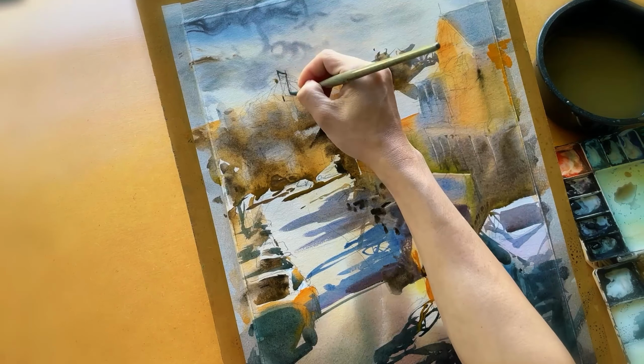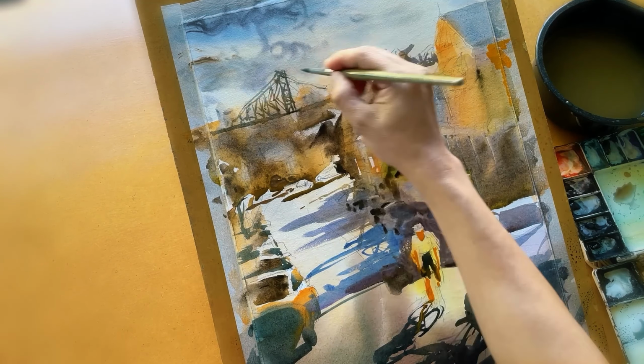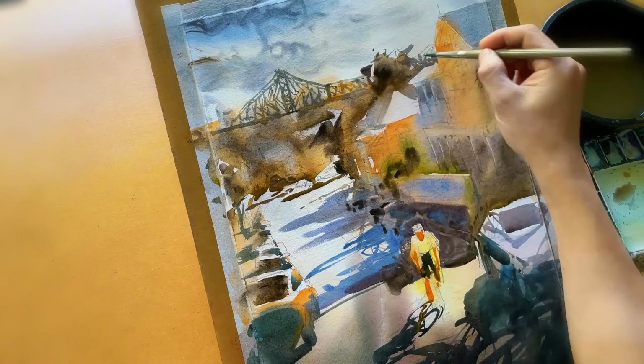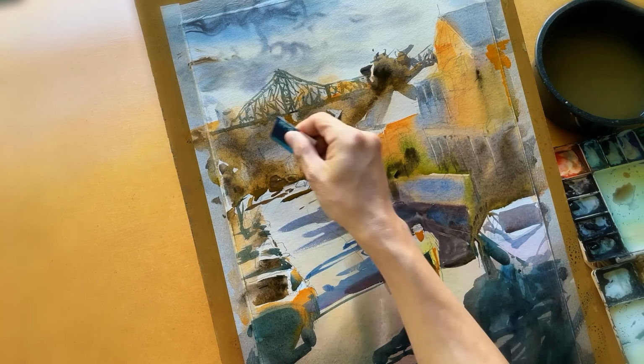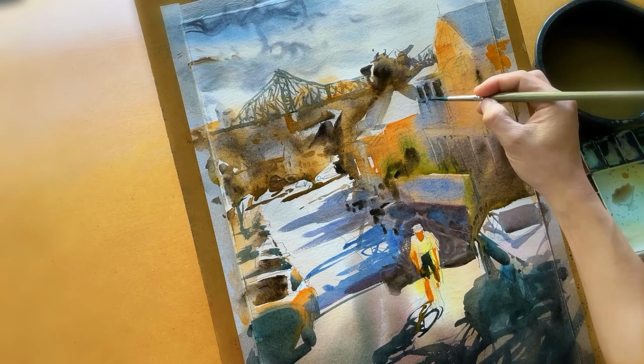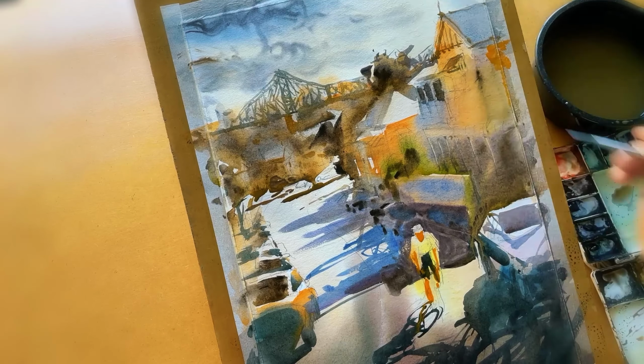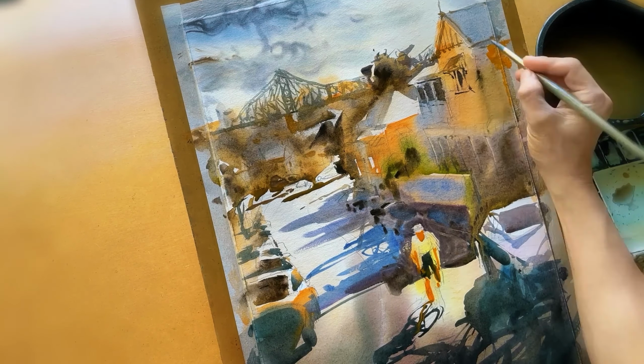Step 4. Detailing and highlights. Story Bridge details. Using a point brush with thin sepia and neutral tint, calligraphy the bridge trusses with quick, rhythmic strokes. These marks should feel energetic, like handwriting, not engineering.